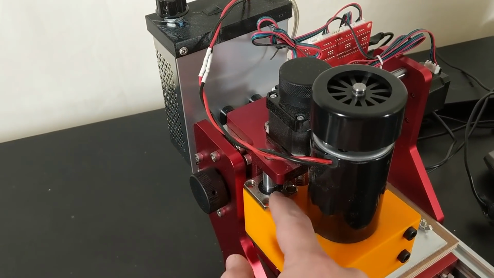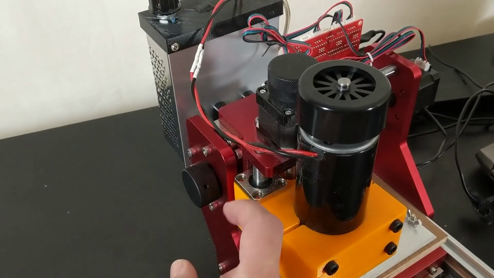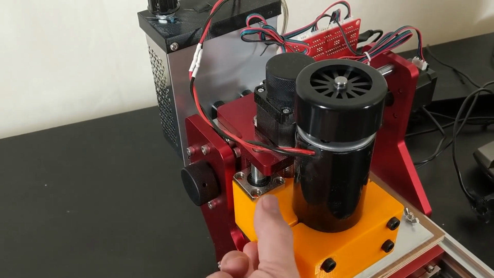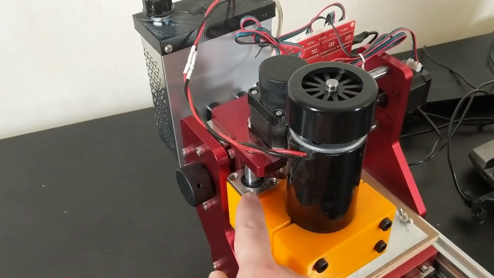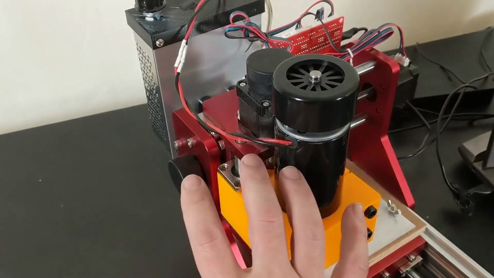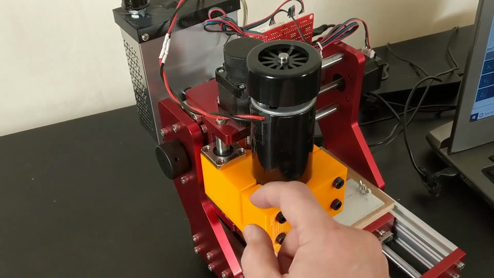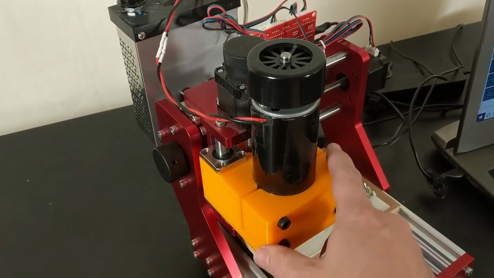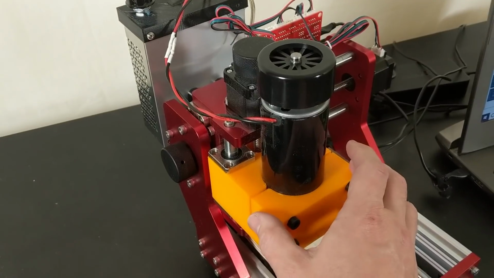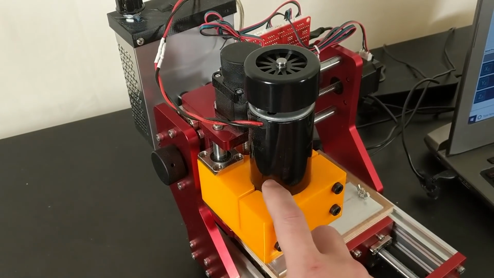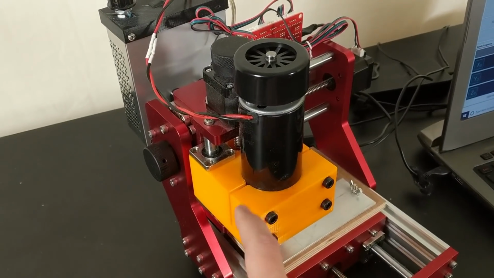The tolerance was tight enough that it was actually a press fit to get these bearing blocks into the print, so I didn't need to install the screws. This is only a temporary solution. And being that it's only temporary for me, I printed this out of PLA, which is really not ideal for long term. And the reason is that PLA suffers from really bad creep.